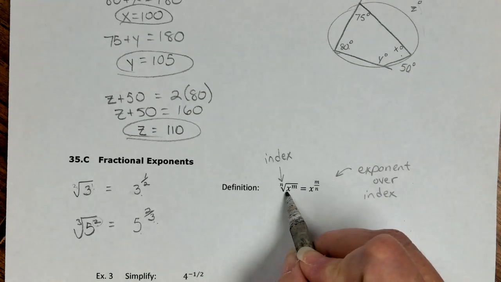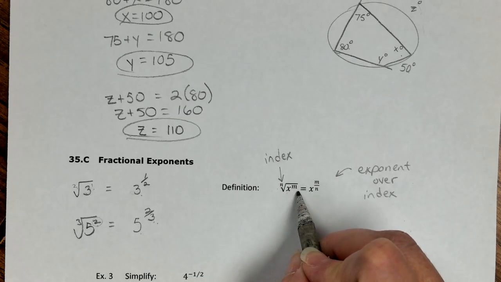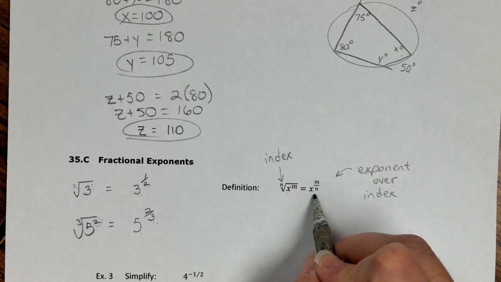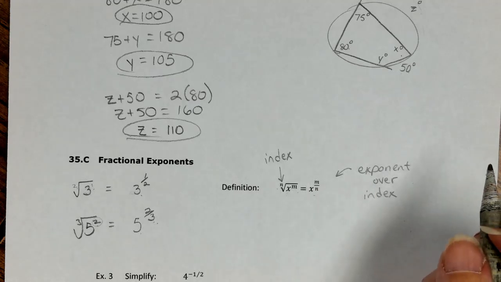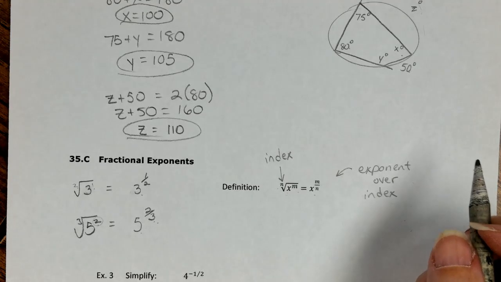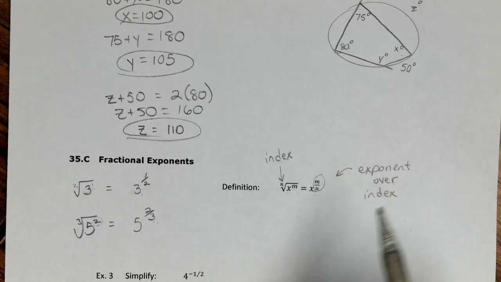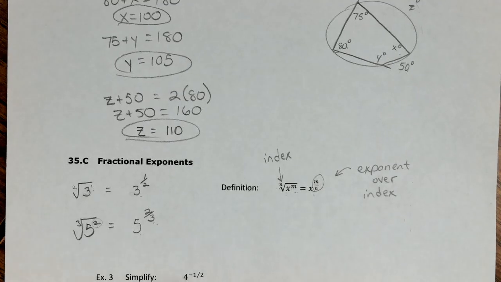X is the base. This is the nth root of x to the m power. And so it can be written this way, x to the m over n. M over n is the exponent. It's not some fraction you're multiplying by x. It is the exponent. And how you get this exponent is that exponent over that index. So we're going to do some of these.